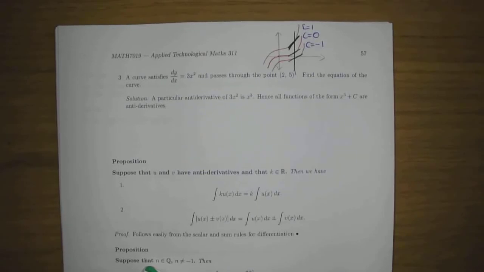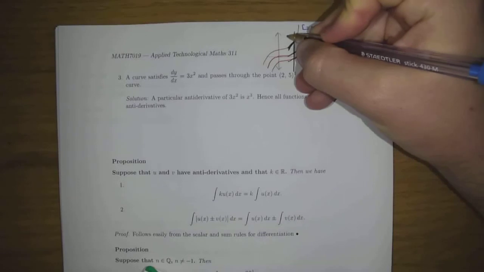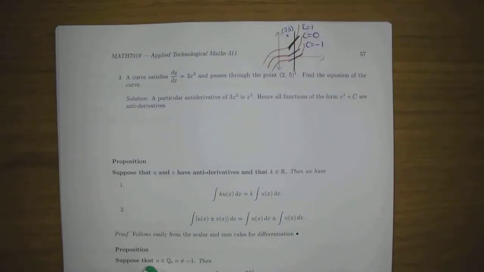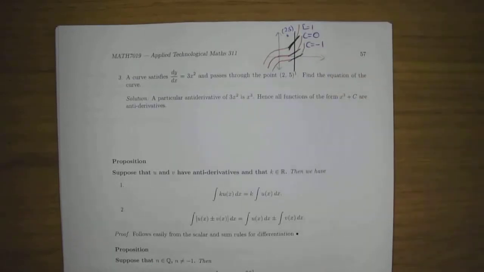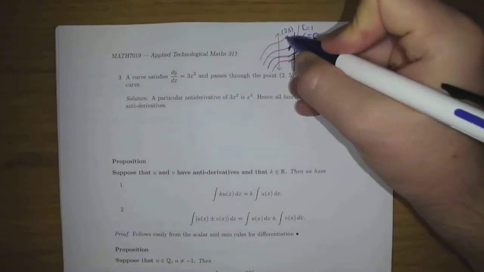Now we're looking for the solution that goes through the point, say x equal to 2, y equal to 5. And so we need to find the value of c so that the curve goes through that point. So I might draw it looking something like this.